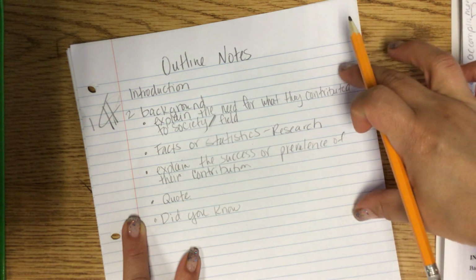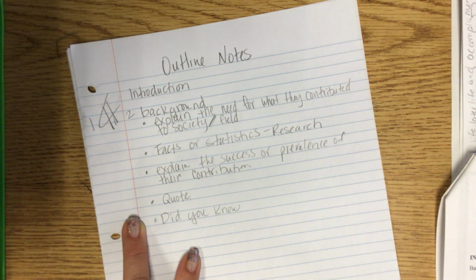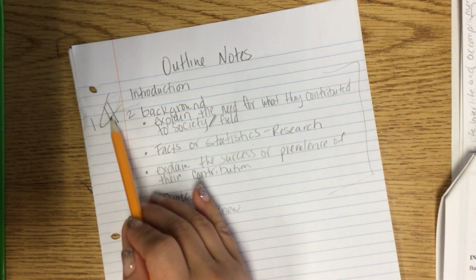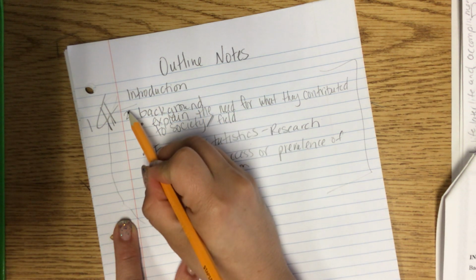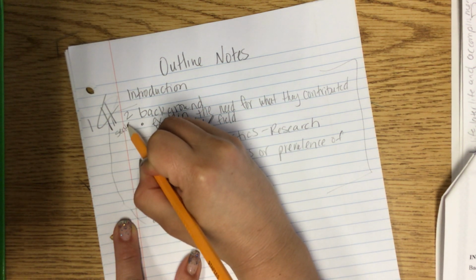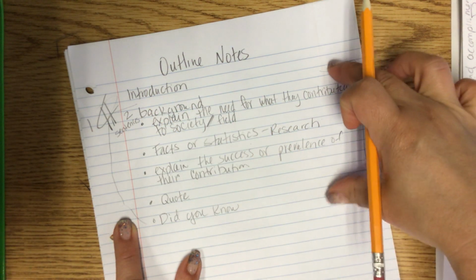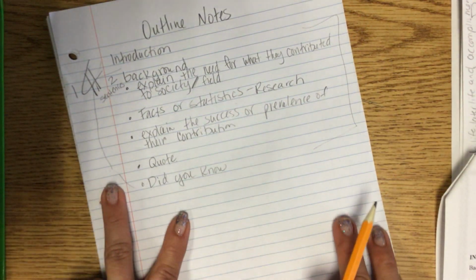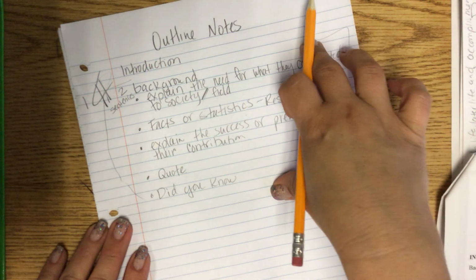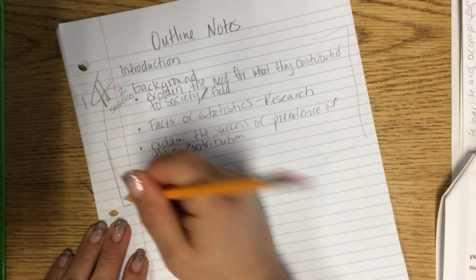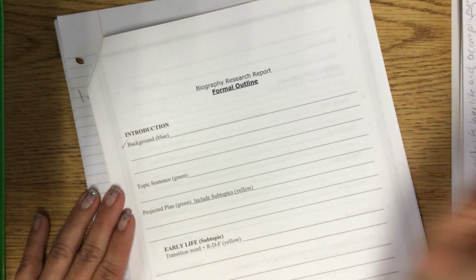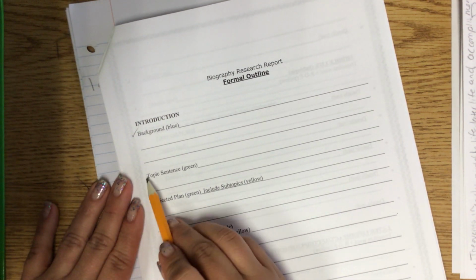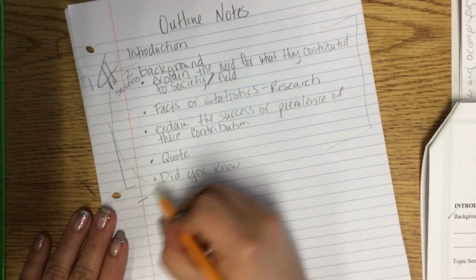You want to get your reader to want to read the rest of your paper, not because they have to, but because you made it interesting here. Okay? Let's see, do I have any more notes for that? Okay, so that's your background. And again, 2 sentences. Okay, so that might take a little bit of work. So now, that's just the first 2 sentences of your introduction. We're still in your introduction. So now we're going into the topic sentence. Okay, so we did that background. Now we're going to talk about your topic sentence.